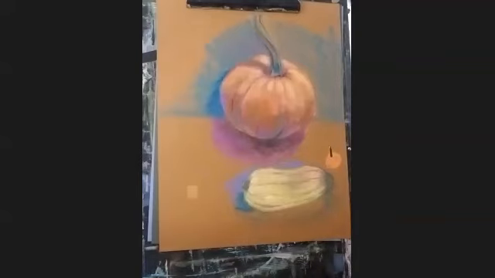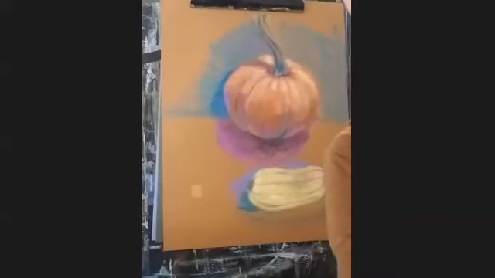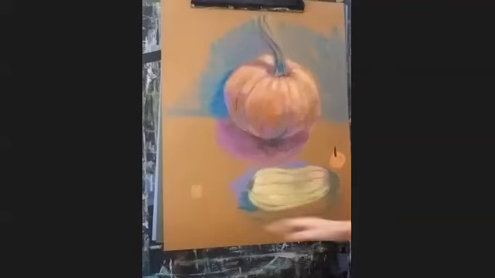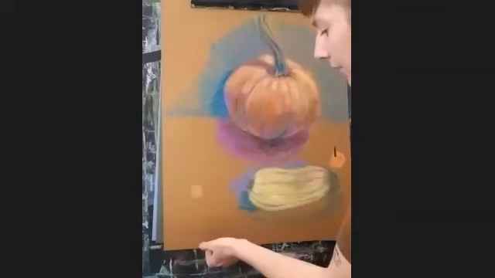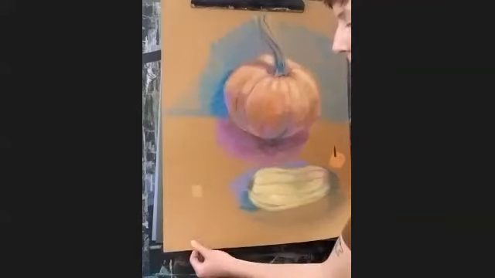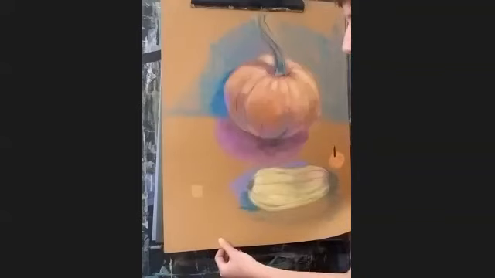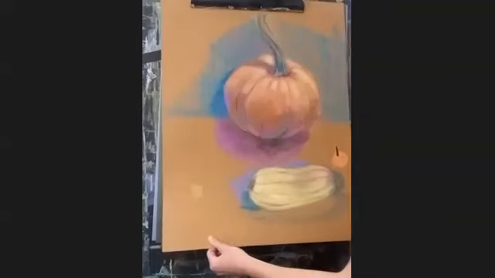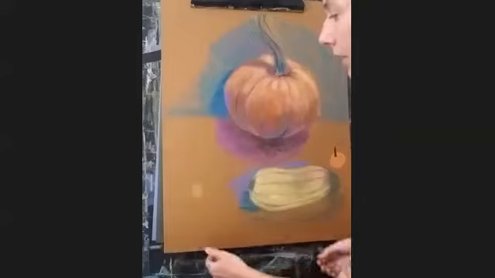And I wanted to show you this drawing also because I'm going to be working on a different colored paper tonight. So this paper that I'm working on is Canson paper. It is sort of a warm light brown.